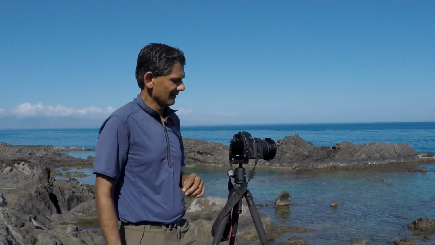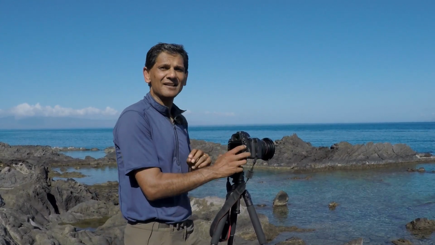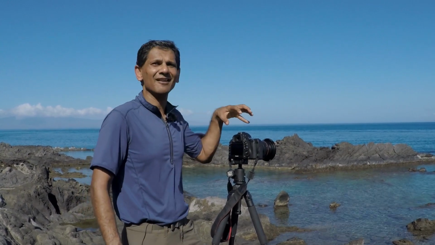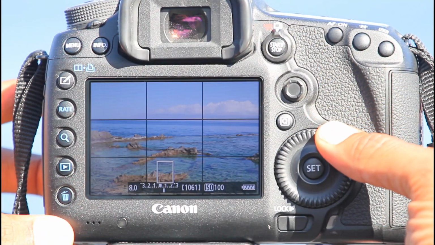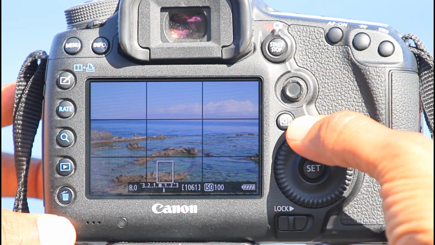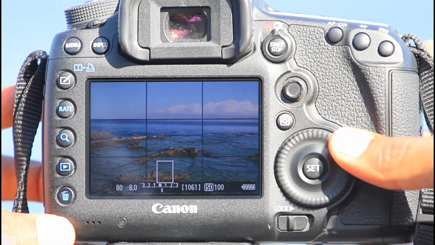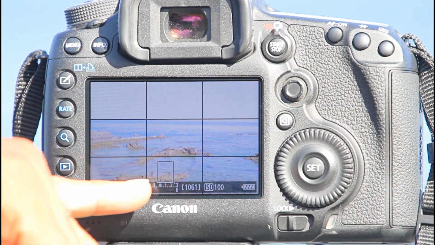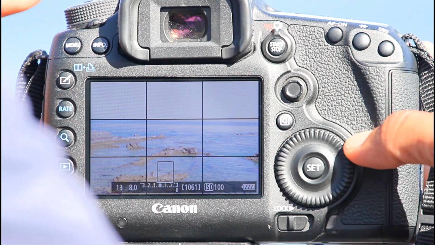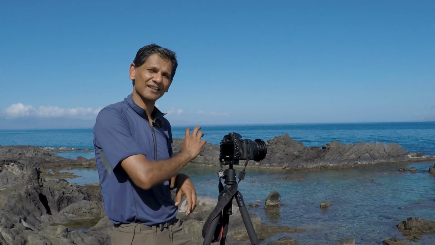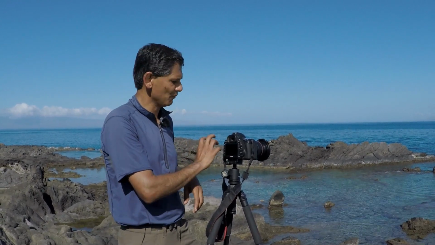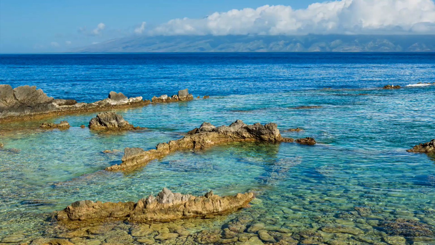Now, when I change my exposure compensation, what the camera did was it actually changed the shutter speed. If my exposure compensation is too high, so if I'm exposed too far to the right, my colors get washed out. If I am exposed to the left, my colors become dull and the whole scene turns dark. And so what you want to do is expose it correctly.